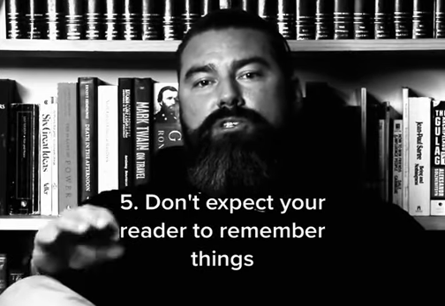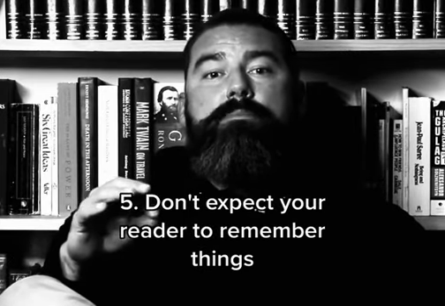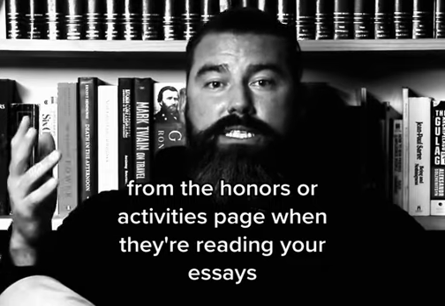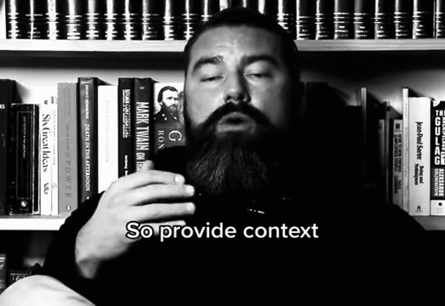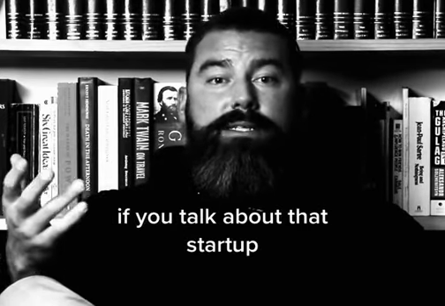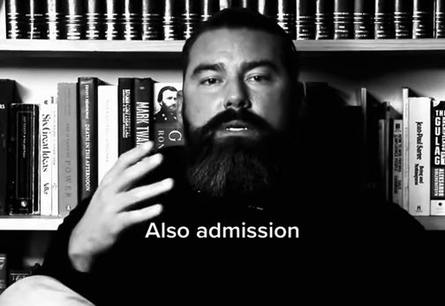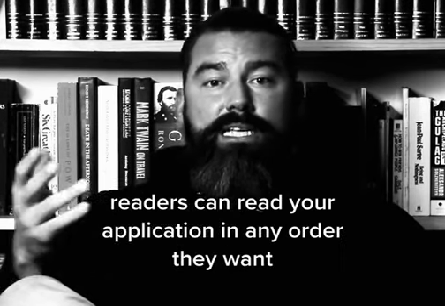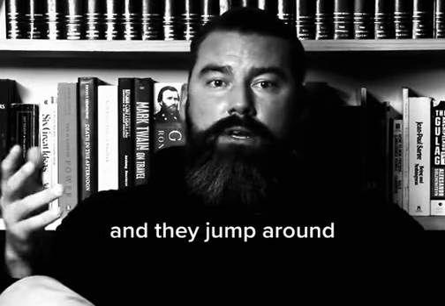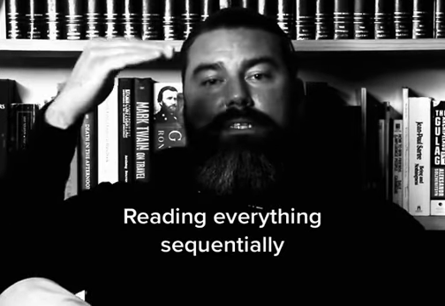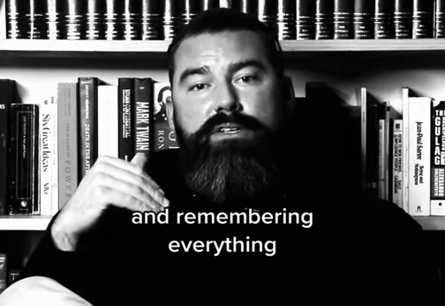5, don't expect your reader to remember things from the honors or activities page when they're reading your essays. So provide context if you talk about that startup you founded in the middle of an essay. Also, admission readers can read your application in any order they want, and they jump around. So don't rely on them reading everything sequentially and remembering everything.